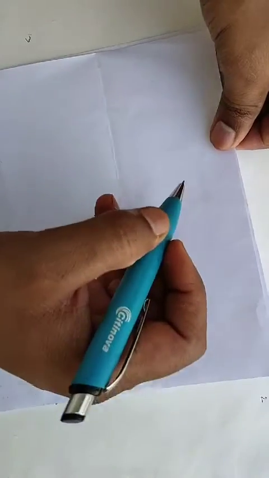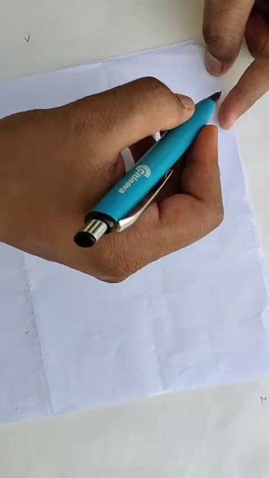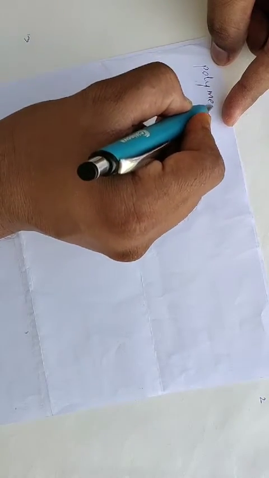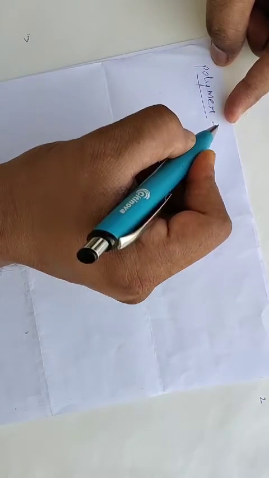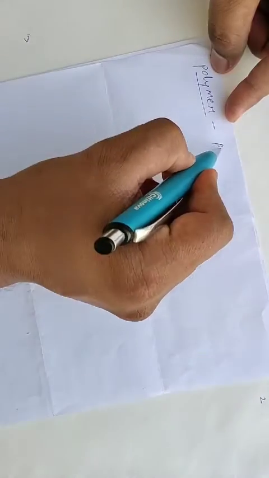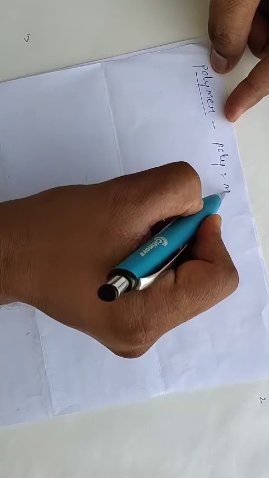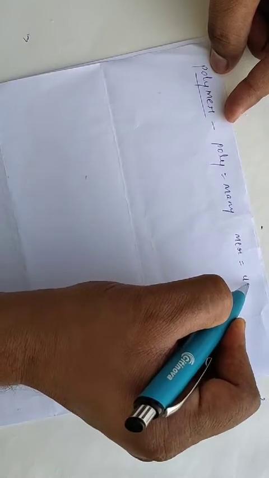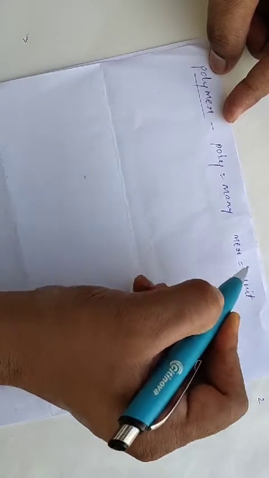Today we will start plastics, and before that there are two terms. The first one is polymer. What are polymers? Poly means many and mer means unit. That means poly unit.